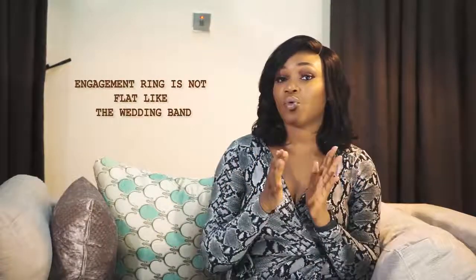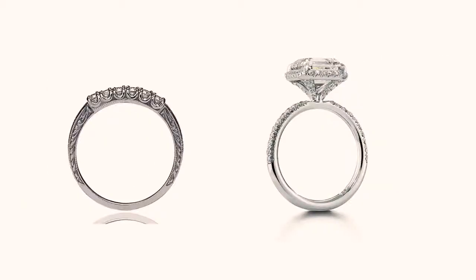When engagement ring shopping, it's very important that you take note of the fact that engagement rings tend to be higher than the wedding band. So of course the wedding band is something that you get towards the wedding, after the engagement, but normally people take notice of the two, or some people even buy the two together and of course keep the wedding band.